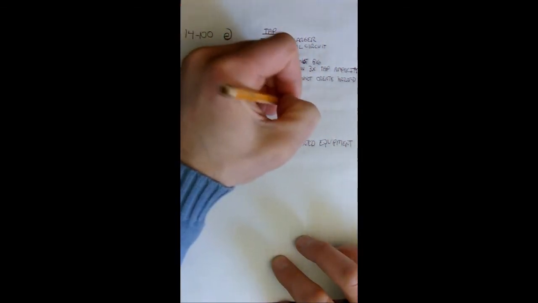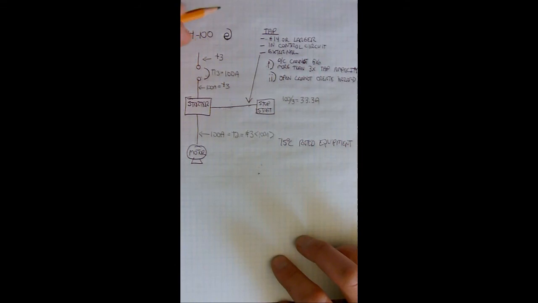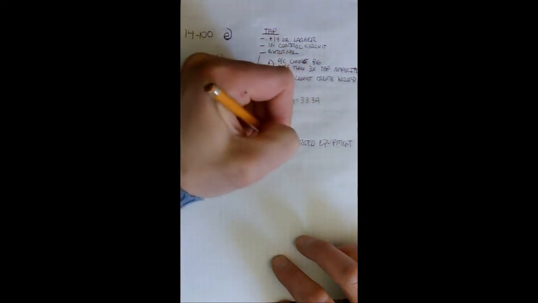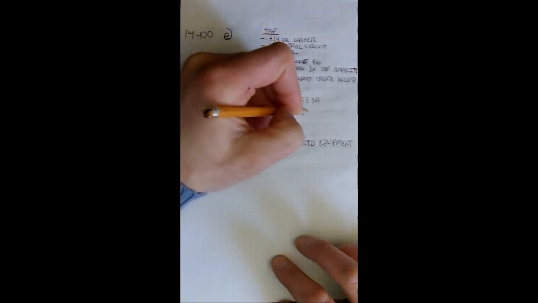So what's 100 divided by 3? We get 33.3 amps. So that means that this wire has to be a minimum of 33.3 amps. A number 12 will not cut it, but a number 10 will. Under 75 degree rated conditions, number 10 is good for 35 amps.